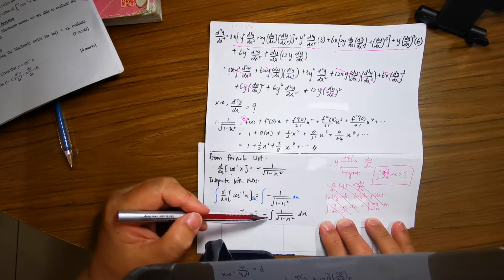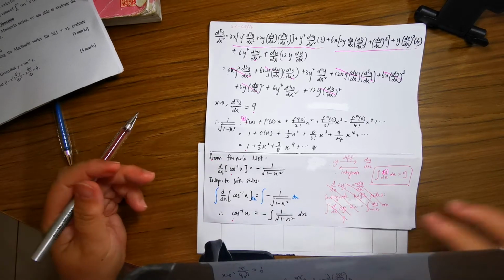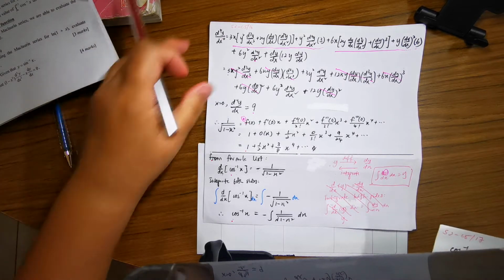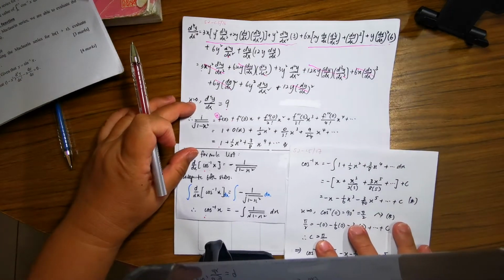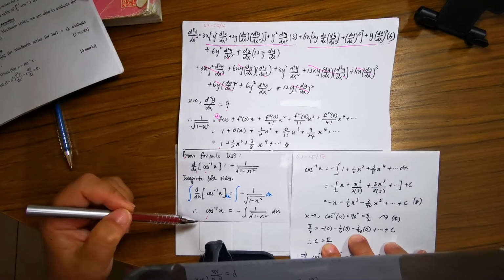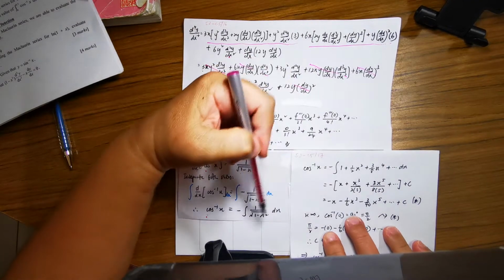Alright? So now we are going to concentrate on this side, like what you have done. So the next step is here. Left hand side already gets arc cos x. Right hand side we integrate this.